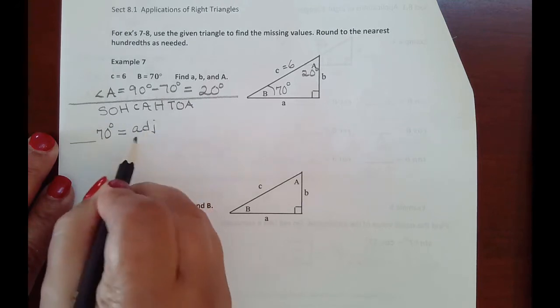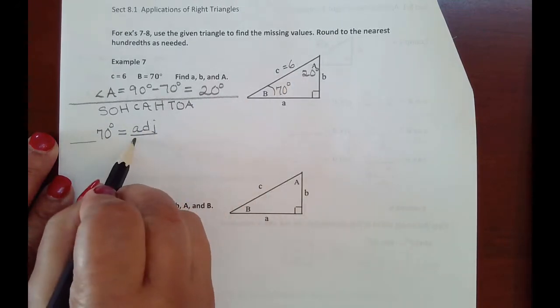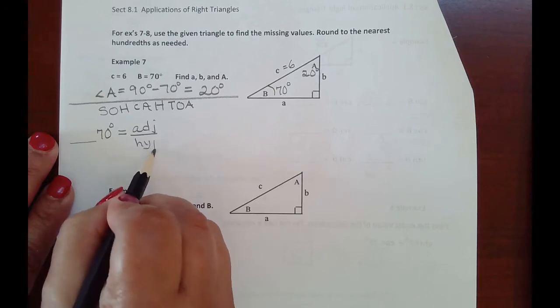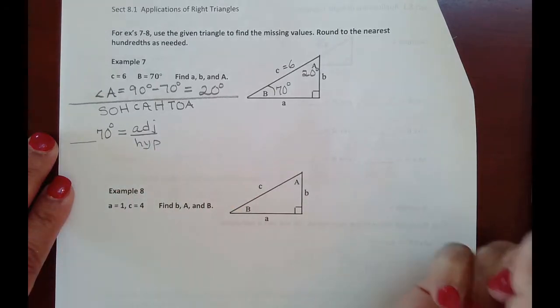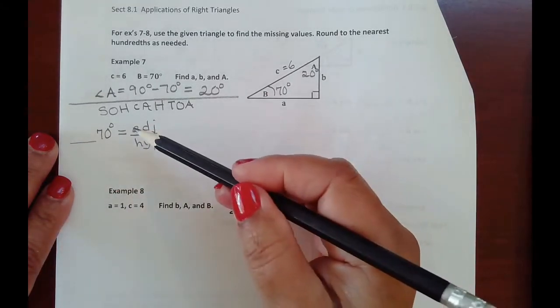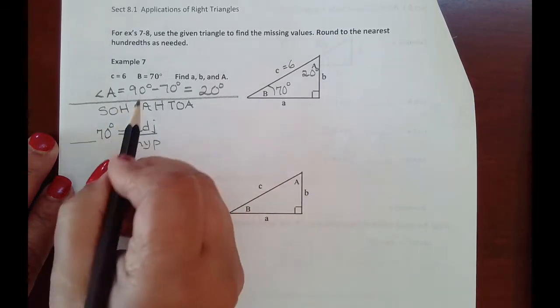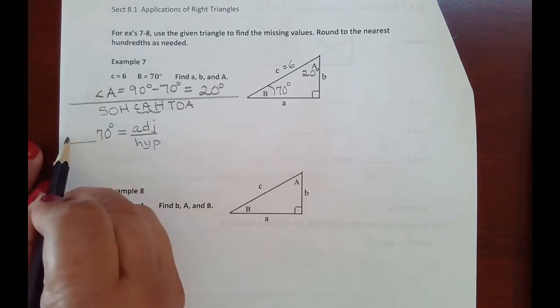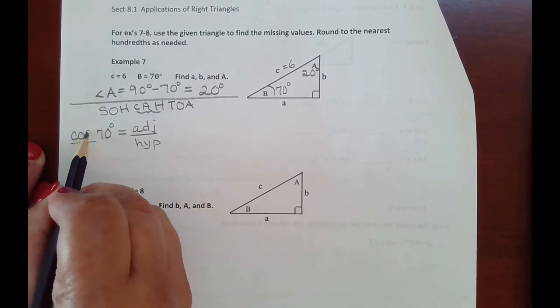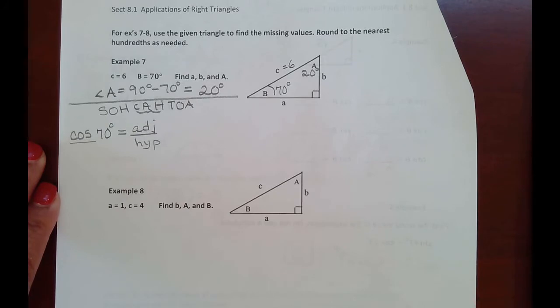And of course I want to use hypotenuse because it's the only side I actually have a number for. So now, knowing that you're going to be using adjacent over hypotenuse, which one of these is this? It is cosine. Therefore, you have chosen to use the cosine formula.